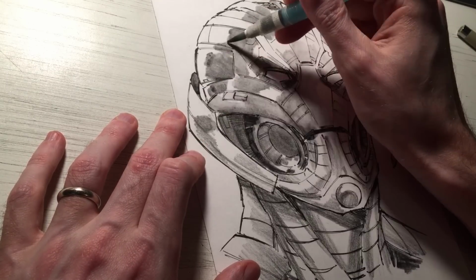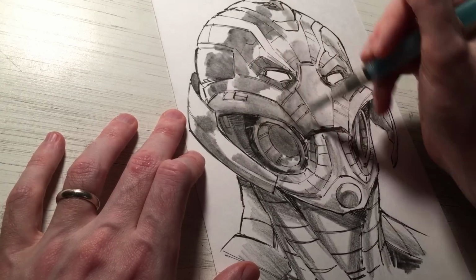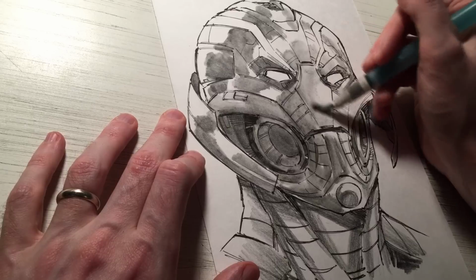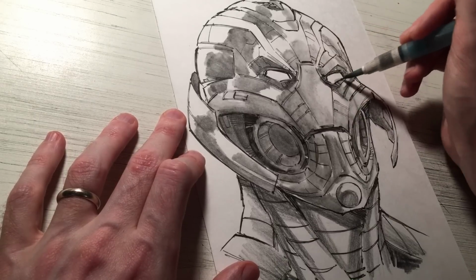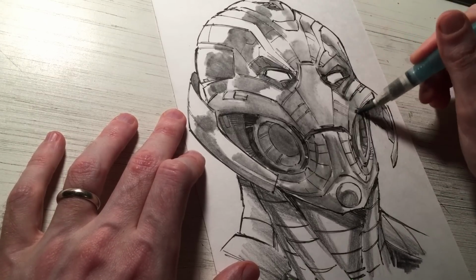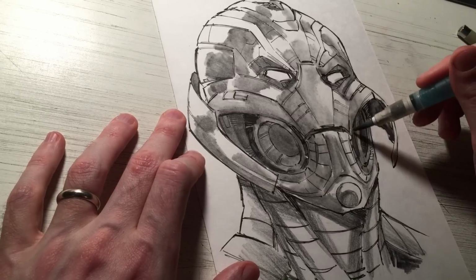I can leave it dark in certain places, and then I can spread it into that white area to create a gradation effect. So the more I move it around, the more watercolory it starts to look. And so I just want to hit every area that I sketched pencil in there to get that wash going, to get that wash working.